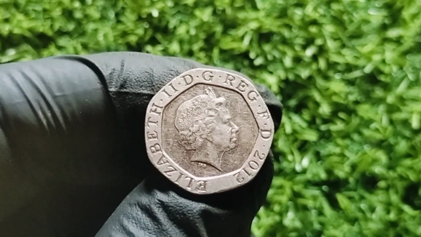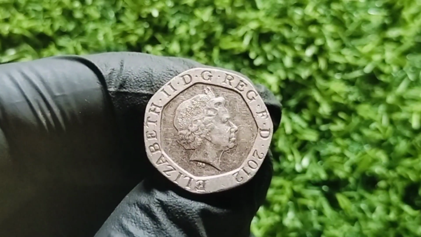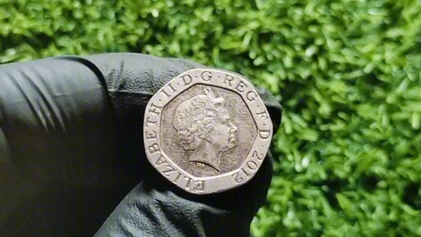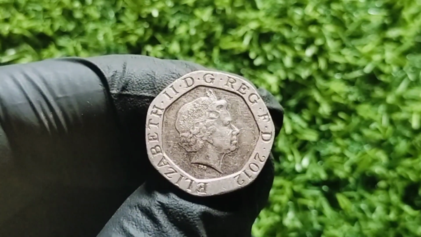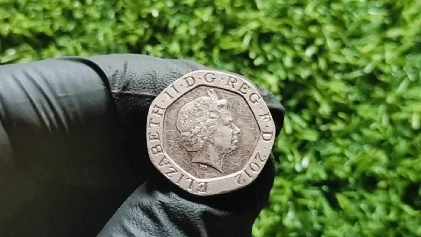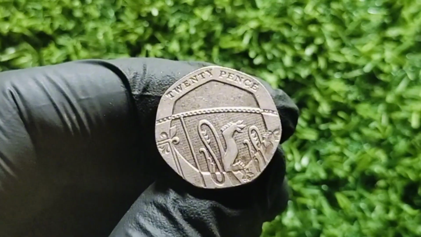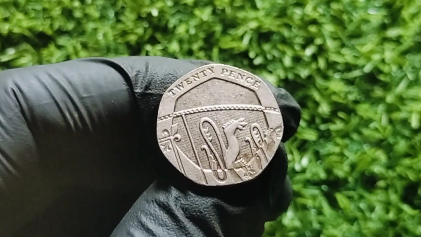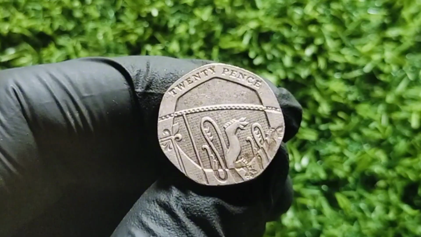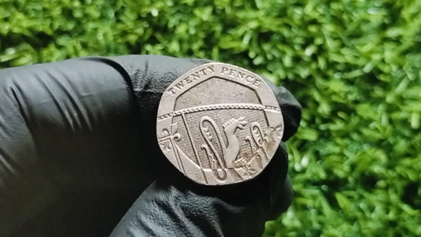The 2012 issue of the 20 pence coin belongs to the second major design phase of this denomination. Originally, the coin bore a traditional heraldic design, with the crowned Tudor rose on its reverse, a motif by William Gardner that had been in place from its introduction in 1982 until 2008.